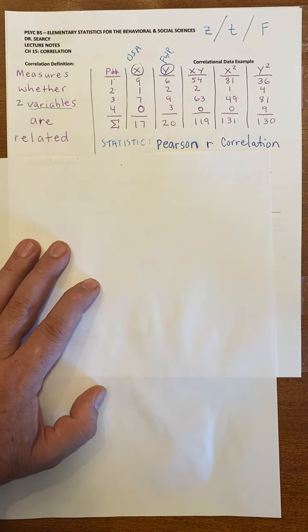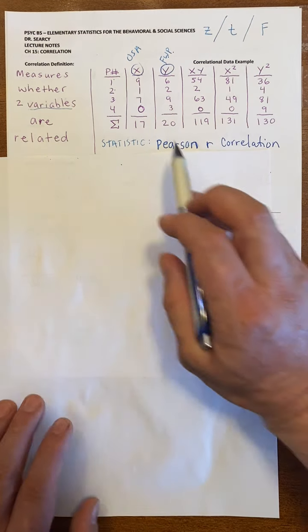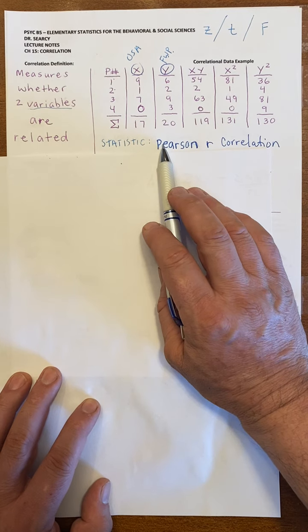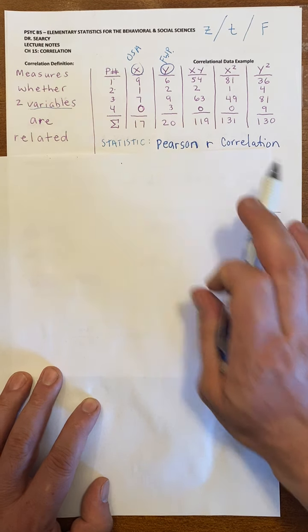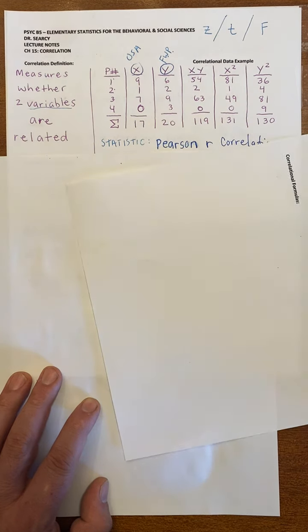Why did I do that? Well, the reason why I did it is because we're going to need these sums in our statistic, the Pearson R correlation. So let me give you a sense of what this statistical formula looks like then.